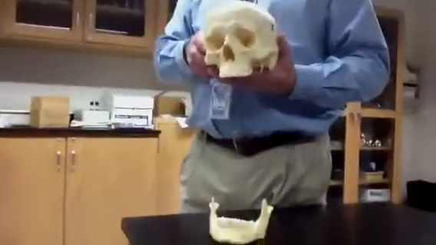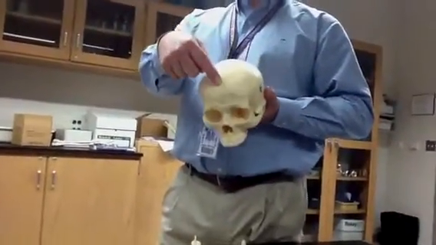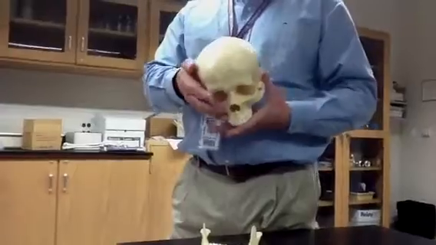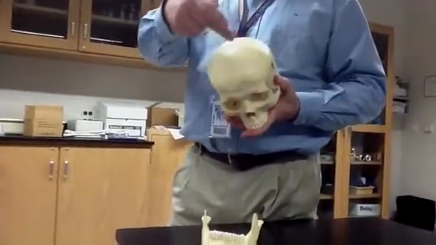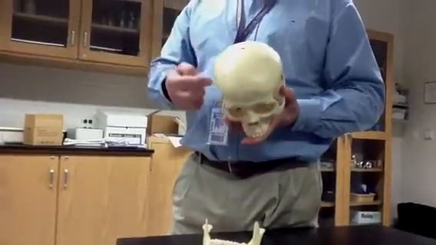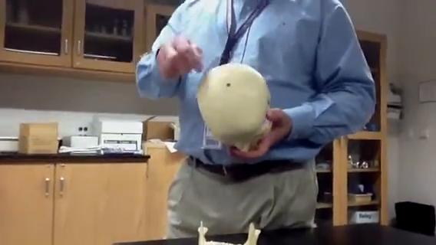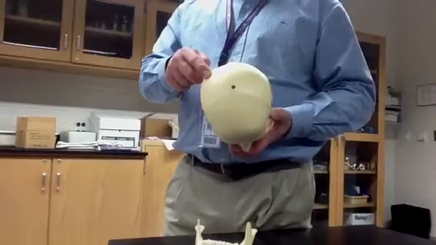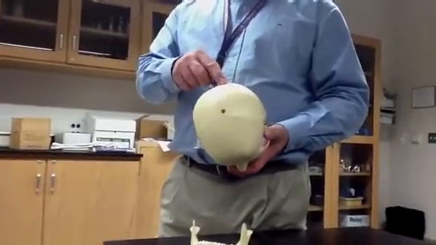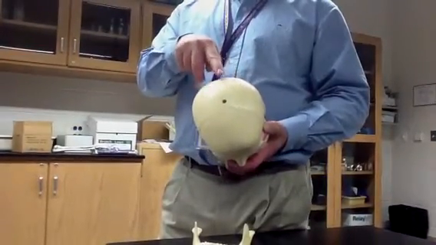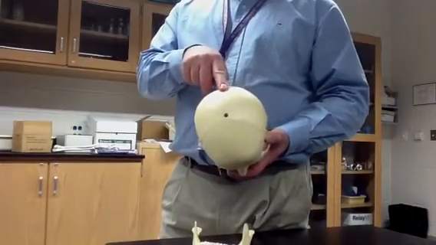Looking at the skull, first bone we're going to look at is up here. That is the frontal bone. We do have a suture that separates the frontal from these back two bones. That suture is the coronal suture. The top two bones then are the parietal bones. There is a suture that separates the two parietal bones, and that is the sagittal suture.